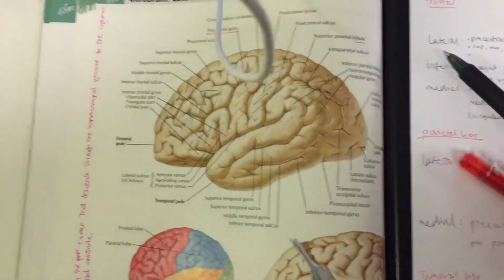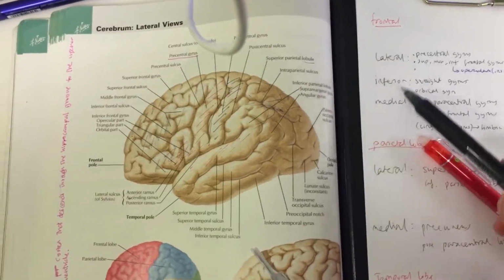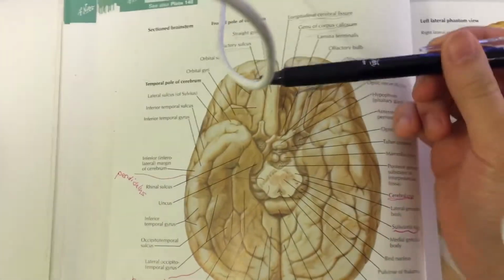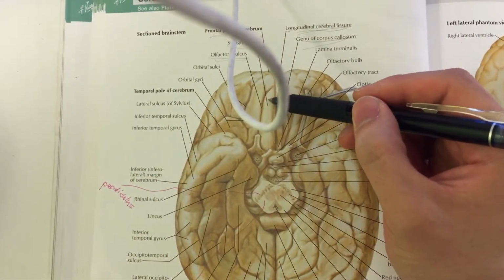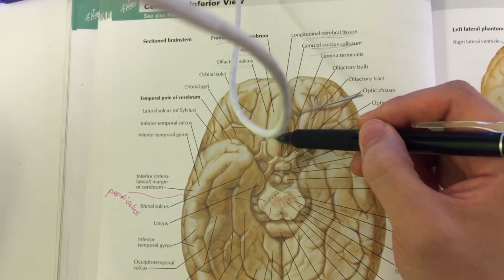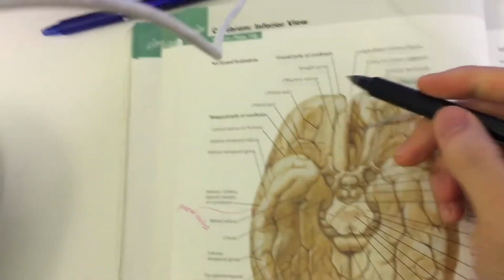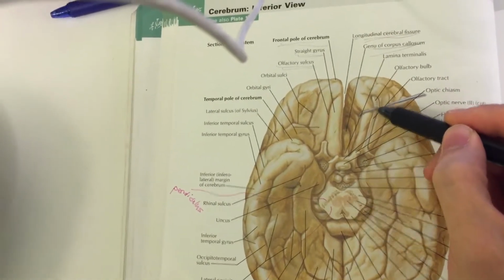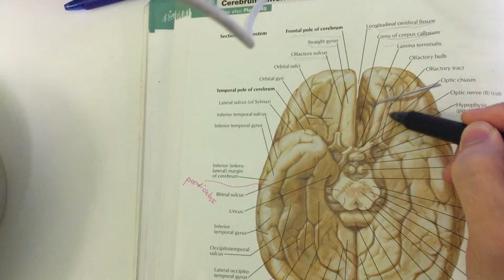Anyways, going back, so we spoke about the lateral aspect. Now we should look at the inferior aspect. So the inferior aspect, we have what? The rectus or the straight gyrus, and here is the olfactory tract.